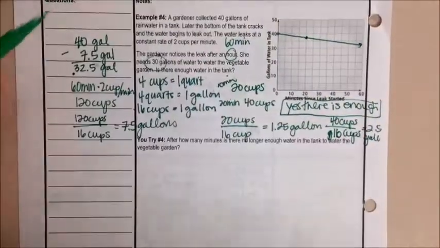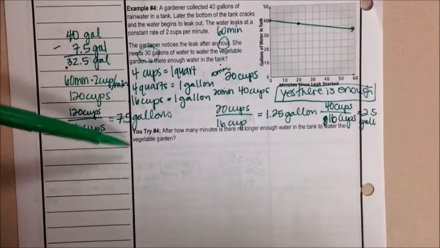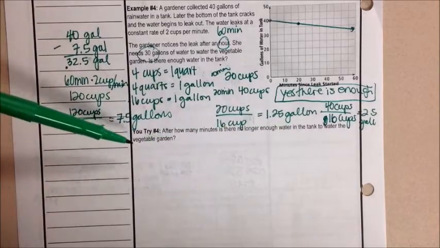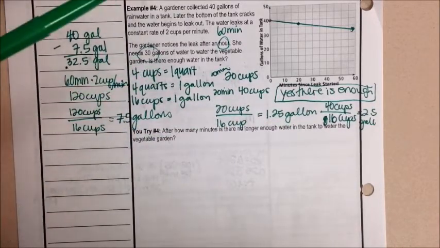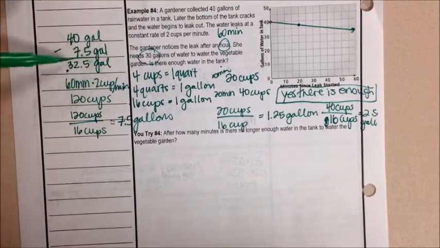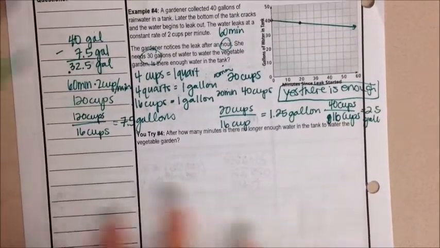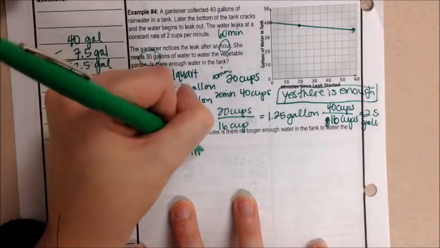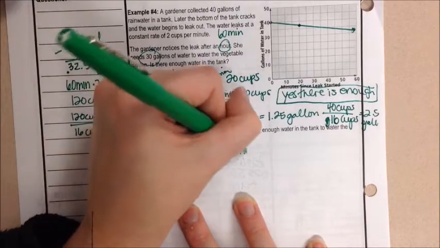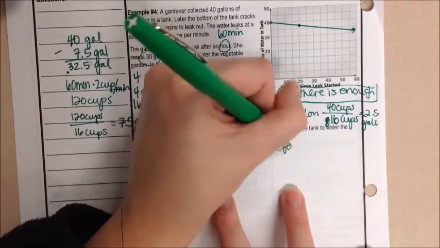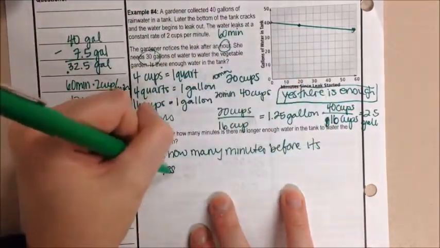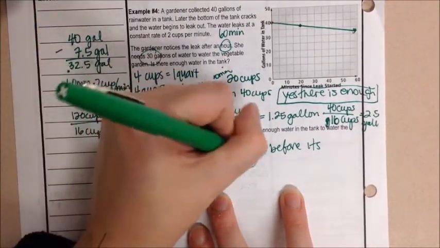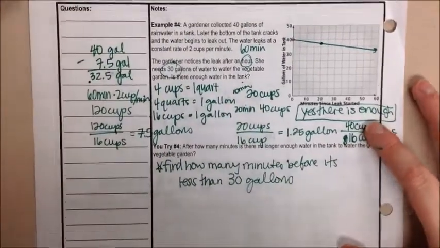Okay. You try number 4 says, after how many minutes is there no longer enough water in the tank to water the vegetable garden? Okay. So you're trying to figure out when it's going to reach that 30 gallons. So find how many minutes before it's less than 30 gallons. Okay? Okay, that's it for today.